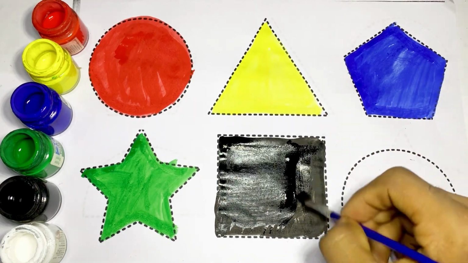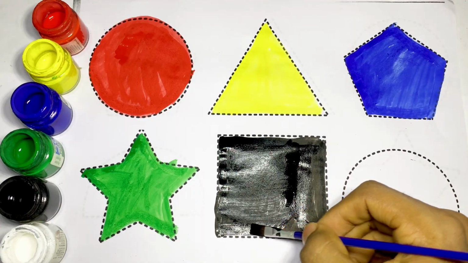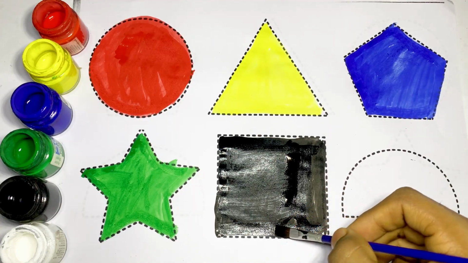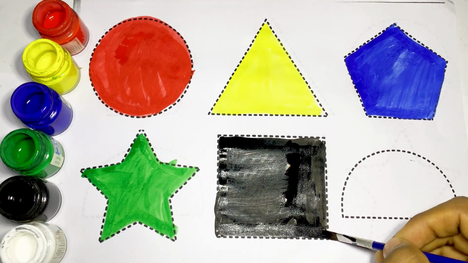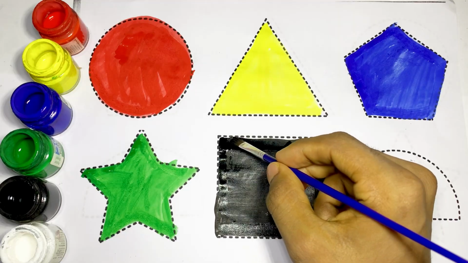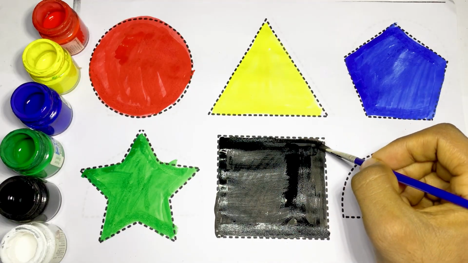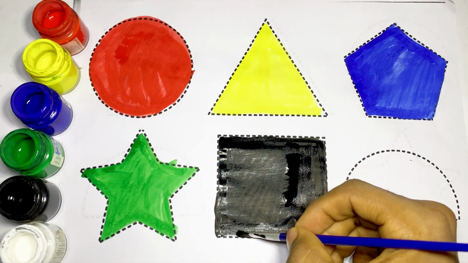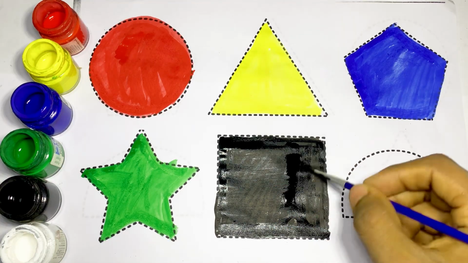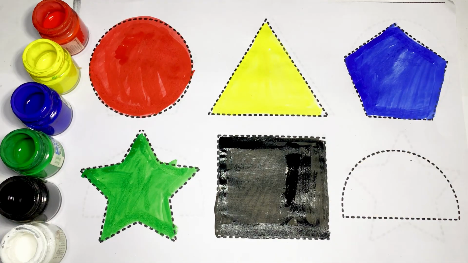The shape of square and use black color. Black color. Now let's illustrate a semicircle. The shape of semicircle and use white color. White color.